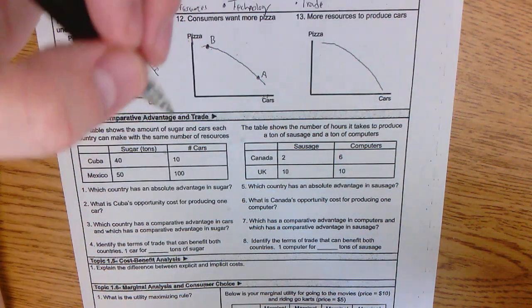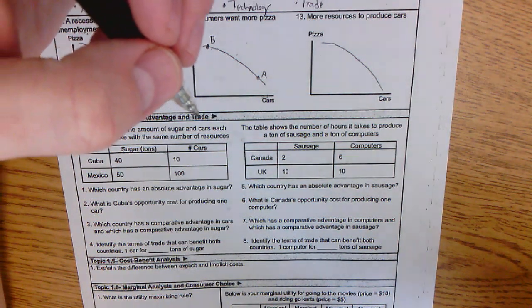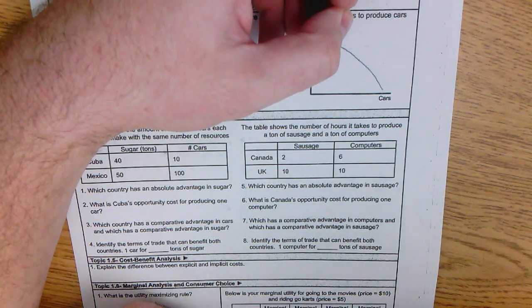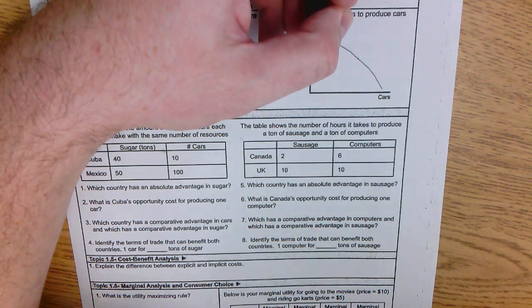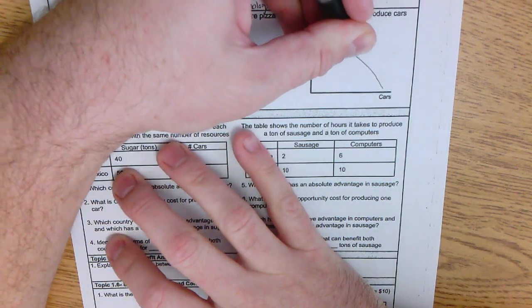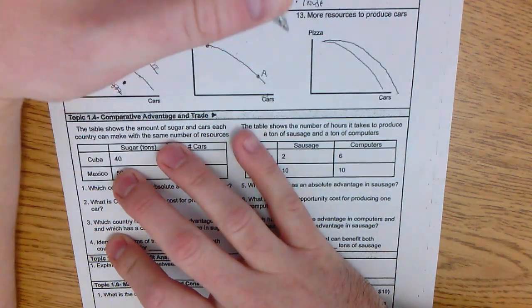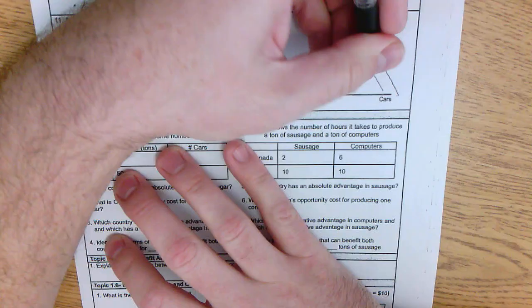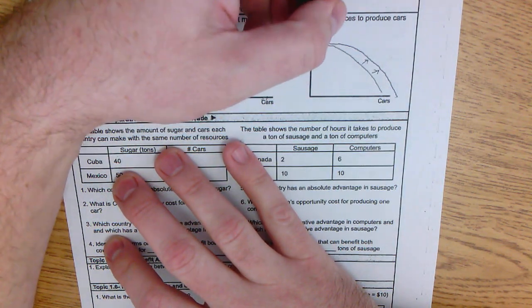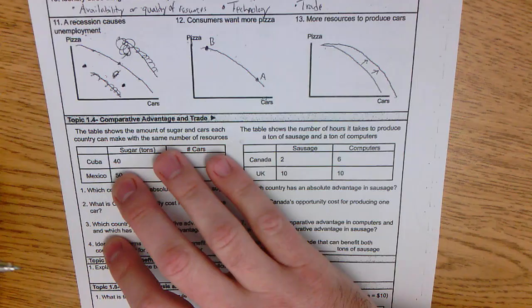The one that would shift would be 13. So more resources to produce cars. Let's say that we get new mines of iron and aluminum and nickel. That's going to make us able to produce more cars, but it's not really going to affect our ability to make pizza. So this PPC would shift outwards, but it would just be for the cars, because the resources to make the pizza haven't really changed.